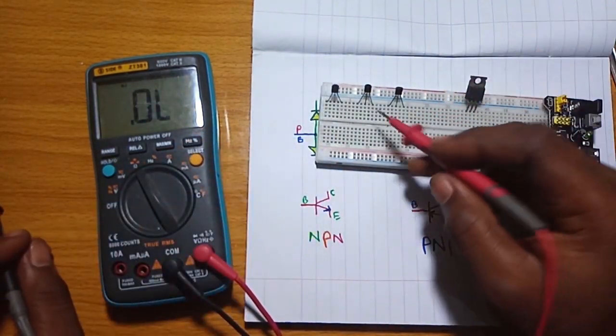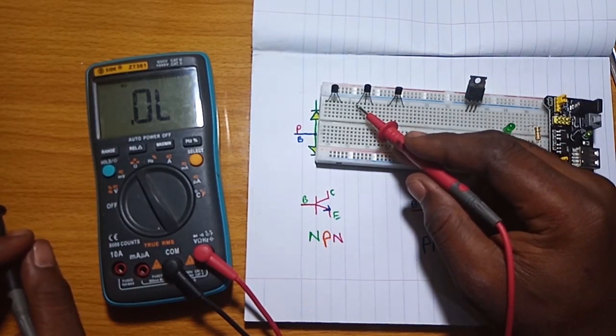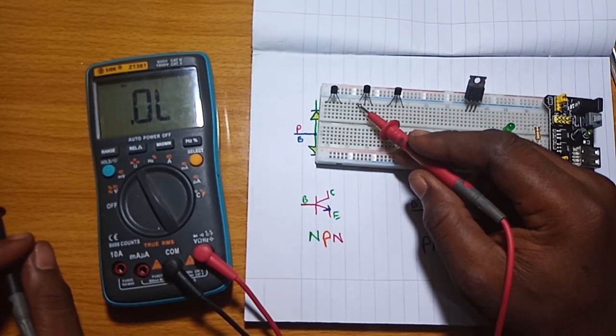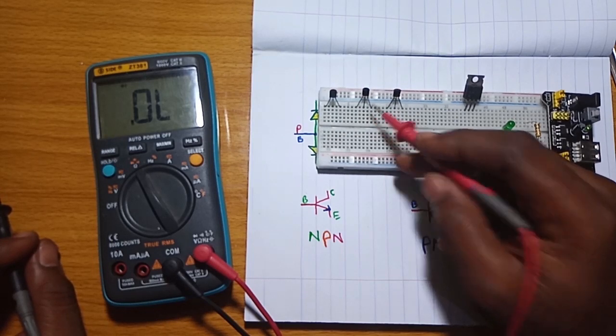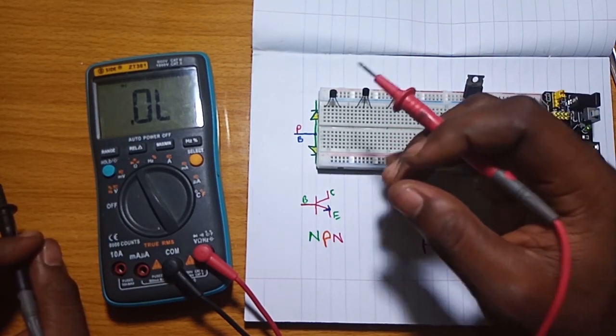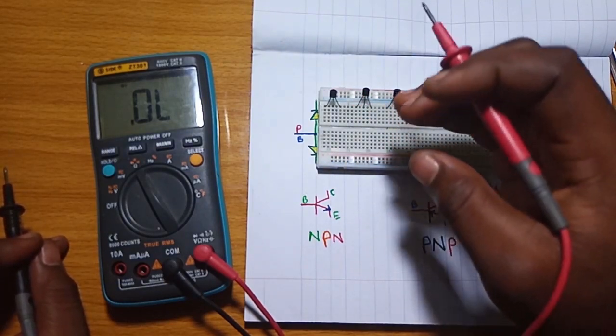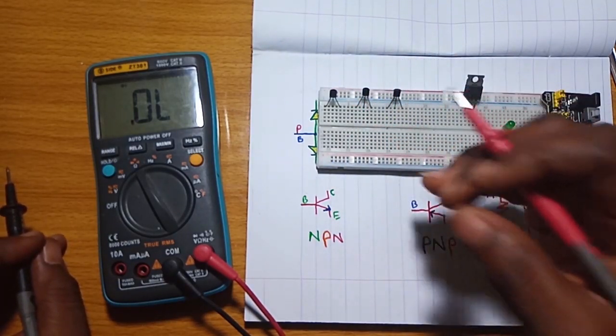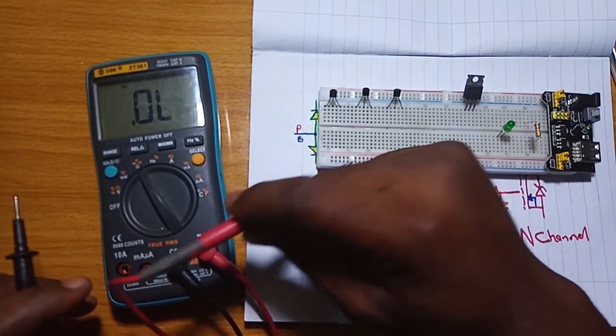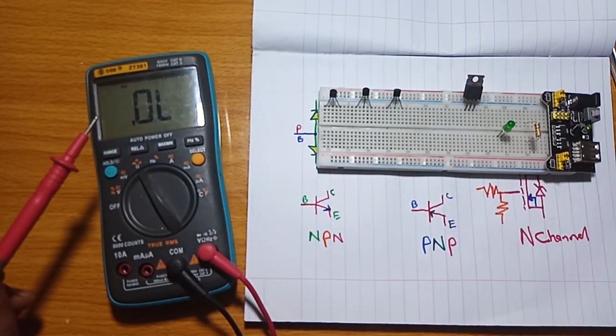So that's how to identify the pin out, the pin names. I've shown you how to identify the PNP and NPN, and also how to identify which pin is base, collector, and emitter. So let's go over to the MOSFET aspect.